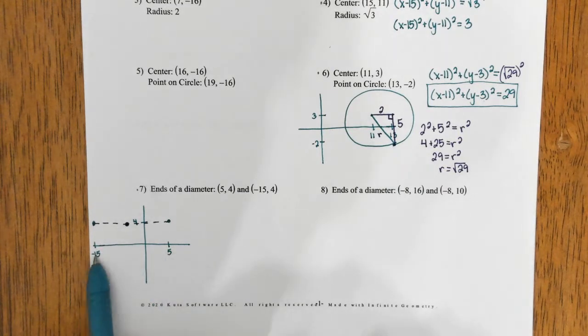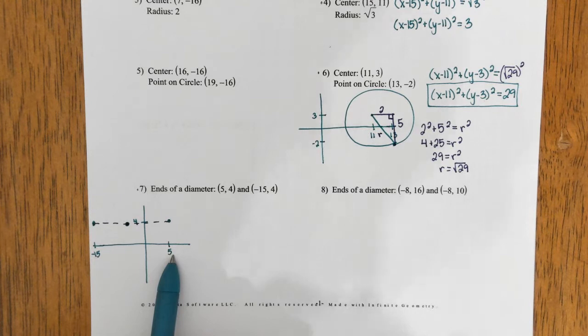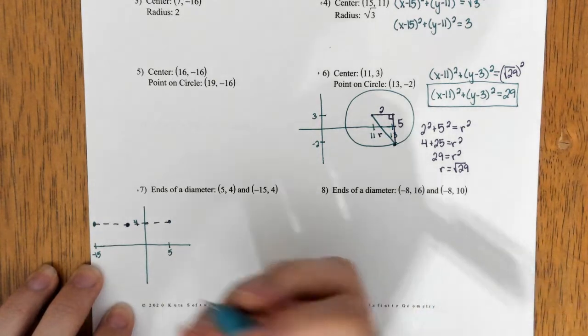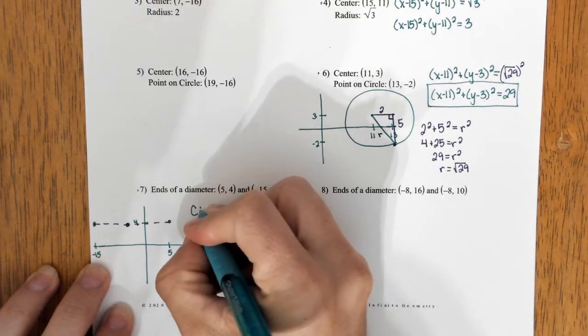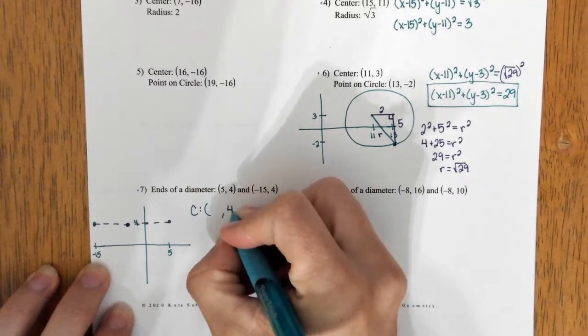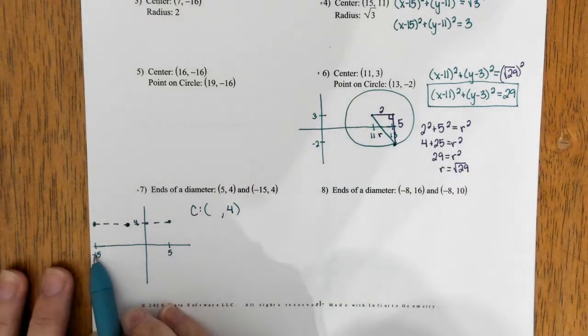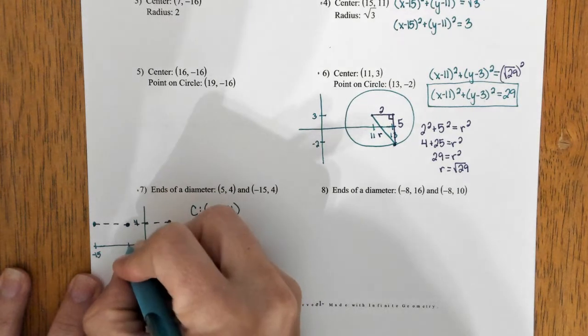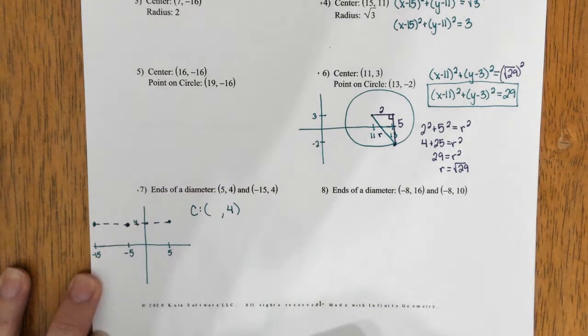So you can ask yourself here, what's in the center of negative 15 to positive 5? We already know the y-coordinate's 4. Both of these had a y-coordinate of 4. So my center here is something, 4. But halfway between negative 15 and 5 is going to be negative 5.